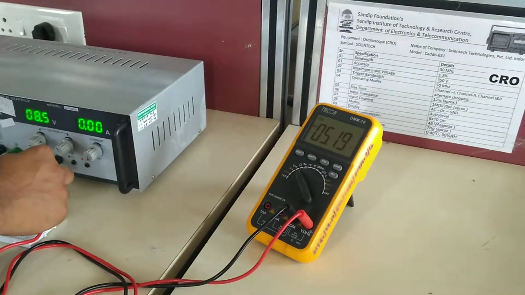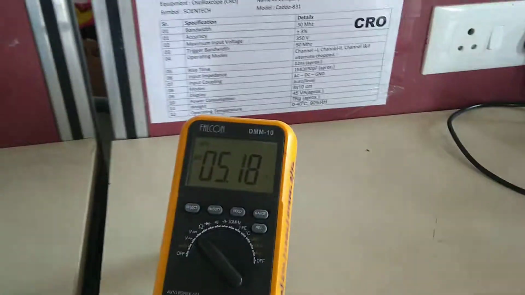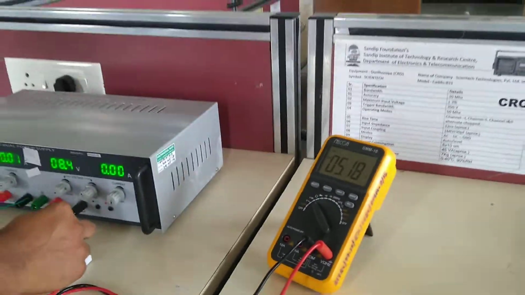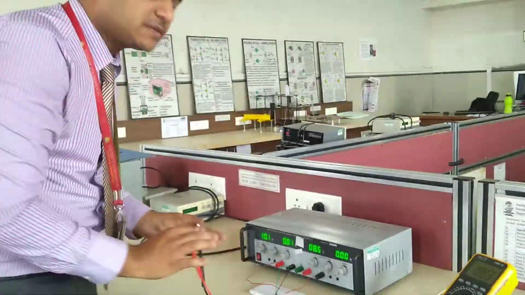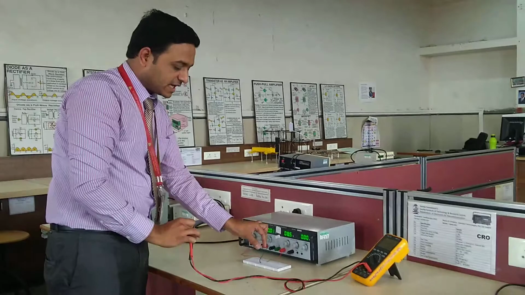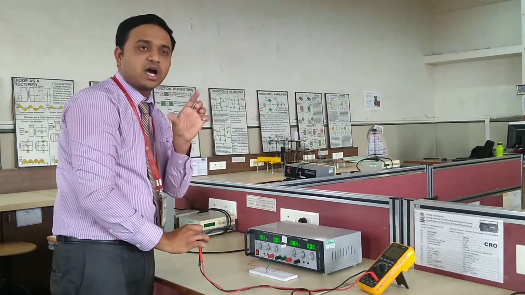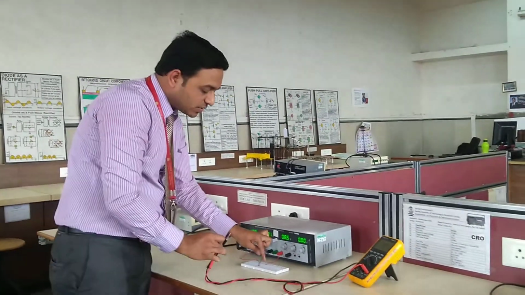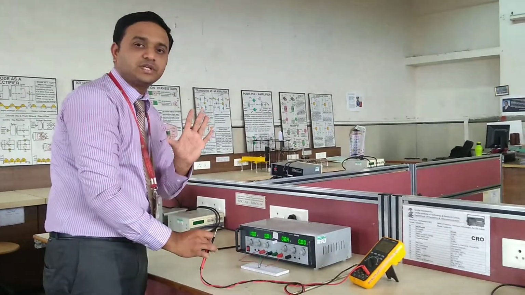So we are getting the value 5.18 volt. This is the practical value of VTH. In theory we already have the value of VTH equal to 5 volt. It's a very simple experiment. This is a simple circuit in which we remove the 1 kilo ohm resistance. This is the RL, the unknown parameter. That's why we remove this branch and just measure the voltage across the A and B terminal, and this is called VTH. So VTH is completed.